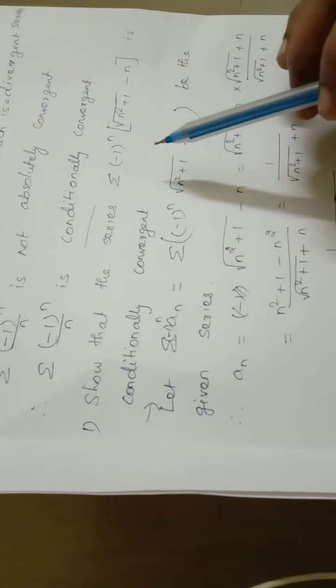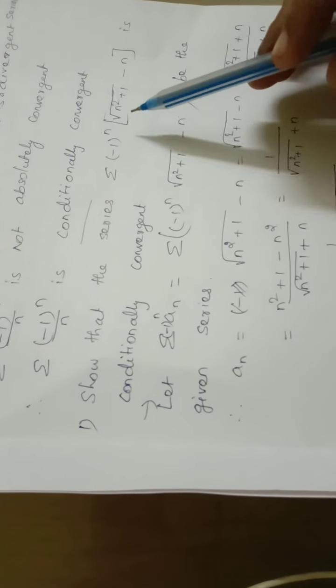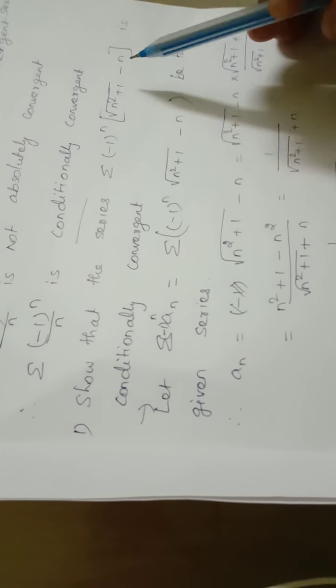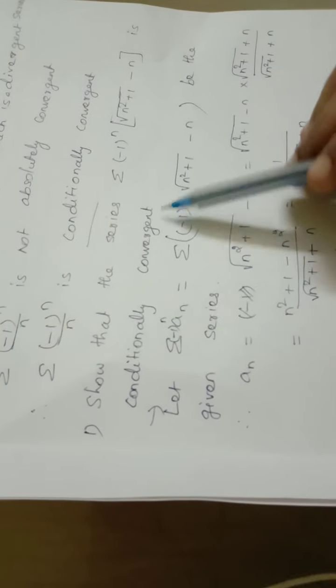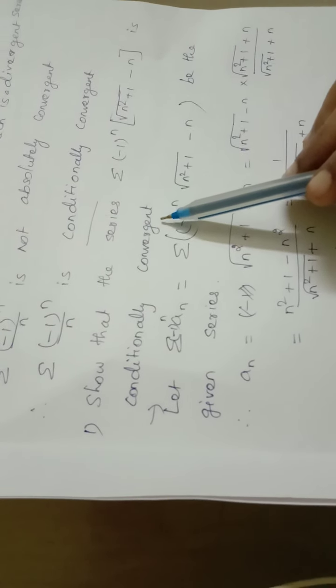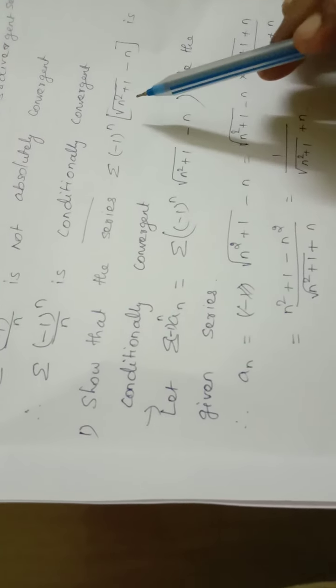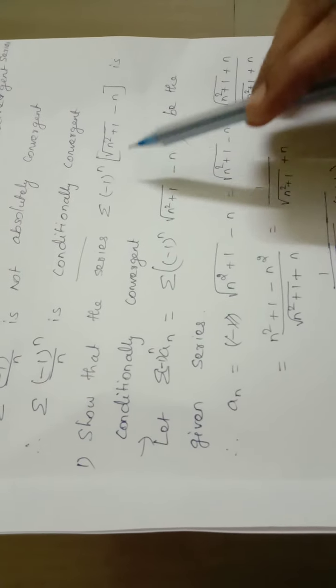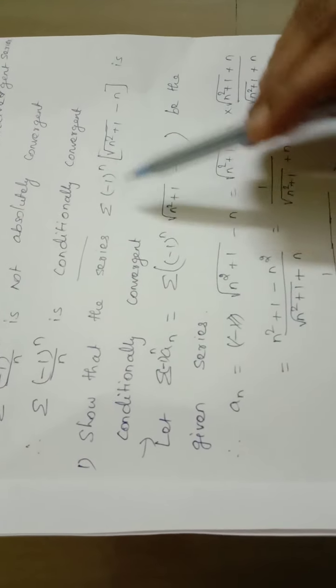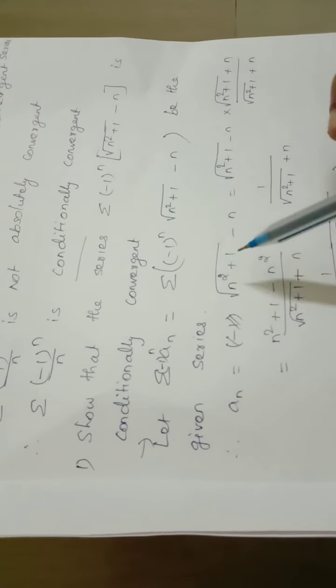Now we are going to solve one problem under this topic. Here our problem is like this. We are given one series, an alternating series, and we have to prove that the series is conditionally convergent. So we have to check two conditions. One is the given series should be convergent, and another one is it is not absolutely convergent. These two items we have to prove here.